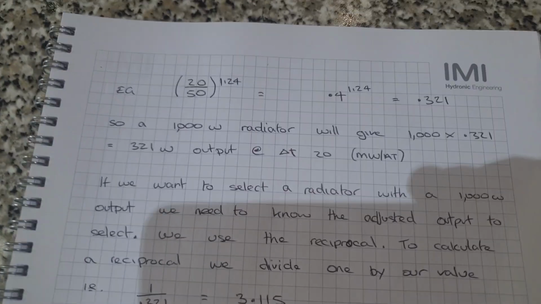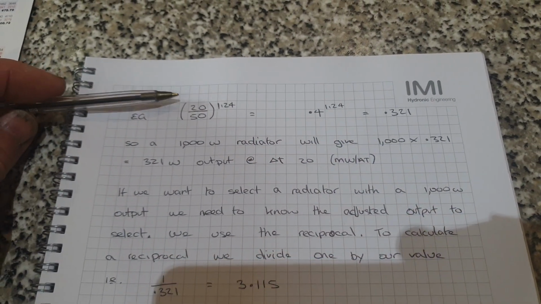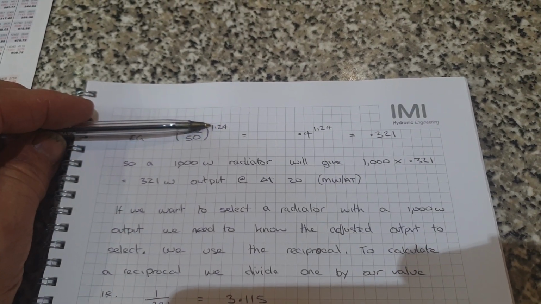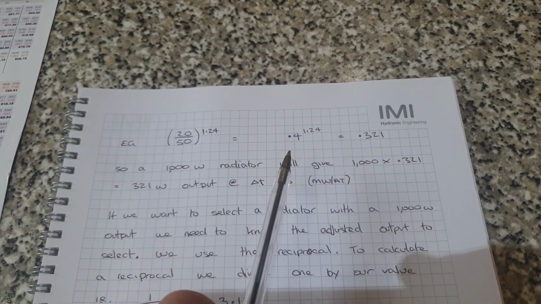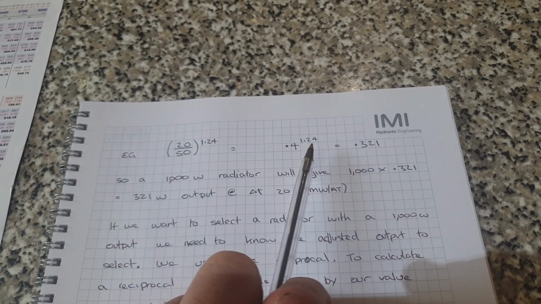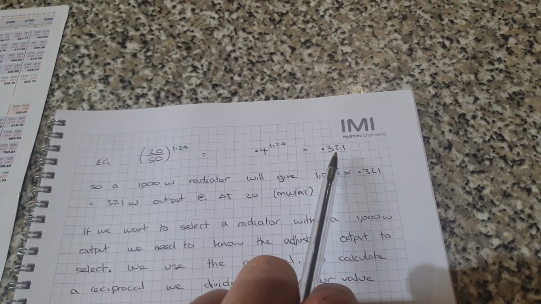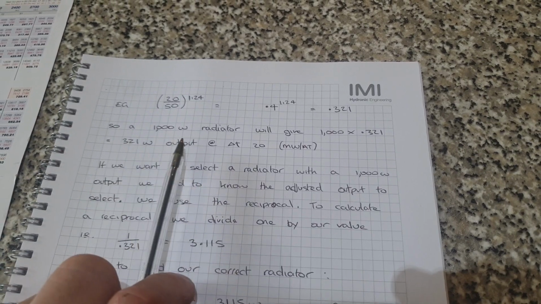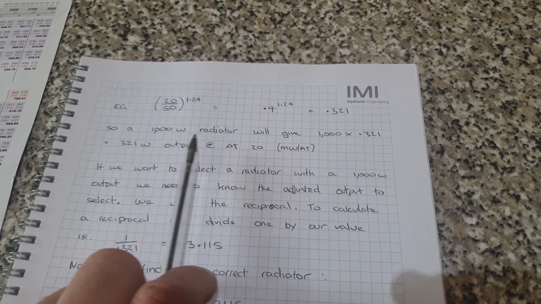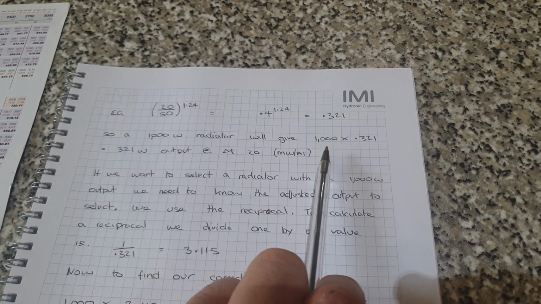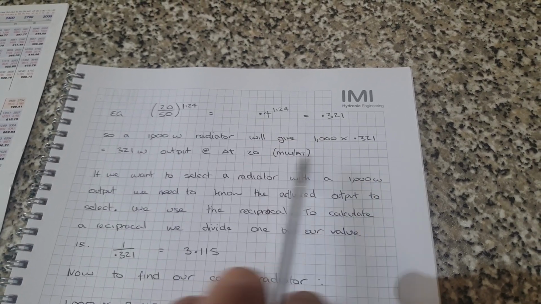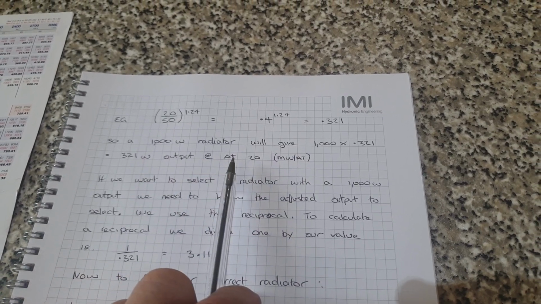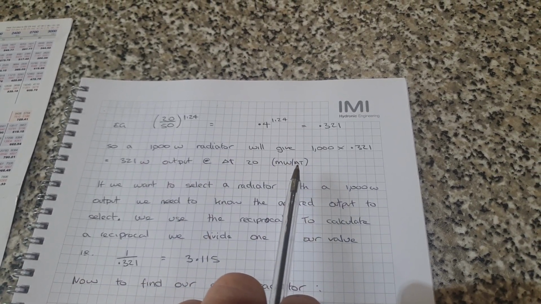So to apply the formula, we divide the actual delta T by the catalogue delta T, and we look for the power of 1.24, which is 20 divided by 50 is 0.4 to the power of 1.24, and the answer is 0.321. Very nice number. So a 1,000 watt radiator will give 1000 watts times 0.321 equals 321 watts output at delta T20, mean water to air temperature.